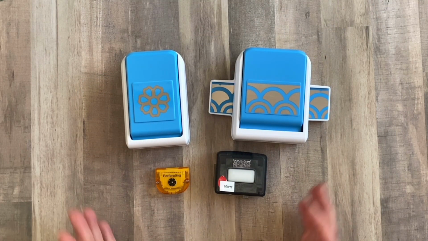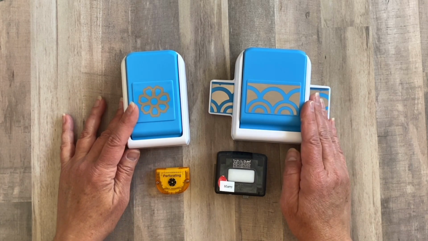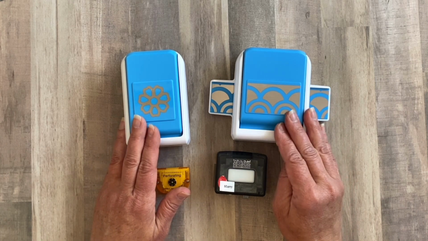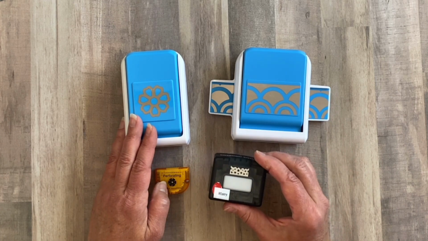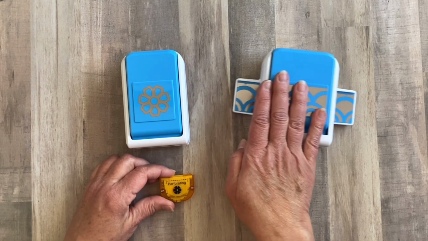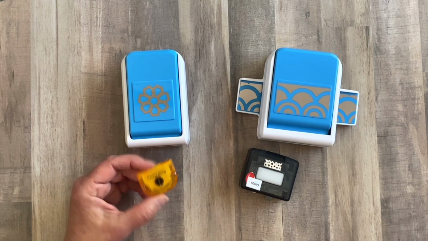Okay, we're back, and these are the 4 tools that were randomly generated for me. I have the fresh flower, the rainbow ripple border punch, the starry border making cartridge, and the perforating blade. These 2 are discontinued, and these 2 are still available.